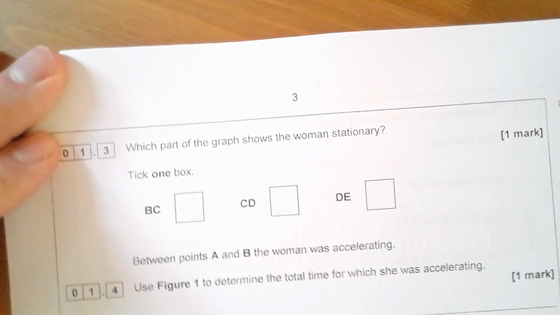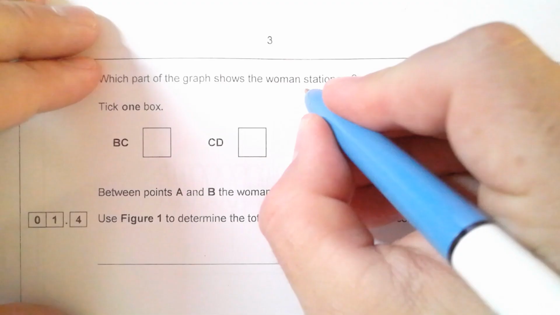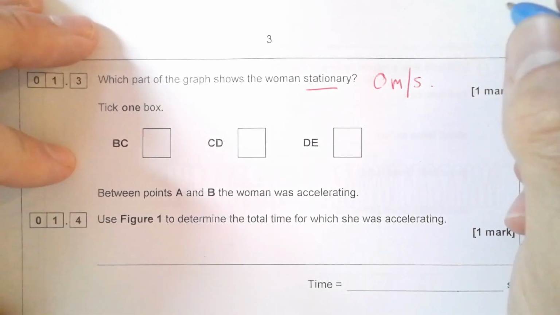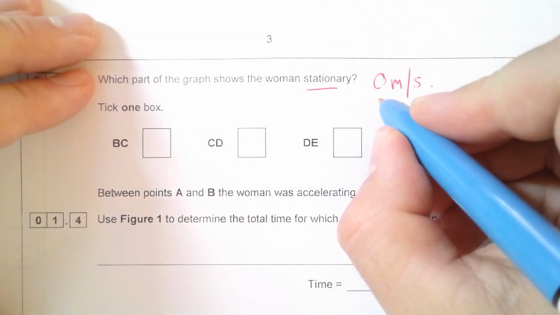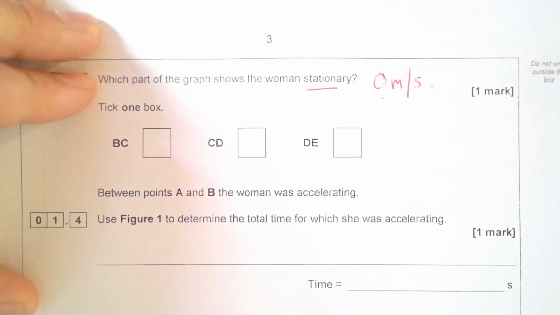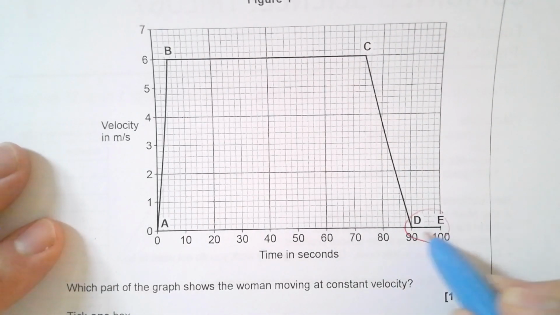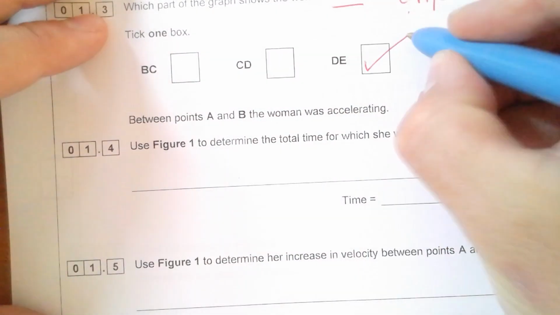Which part of the graph shows the woman stationary? If you're stationary, your velocity will be 0 meters per second. So we're looking for a section where the velocity is constant at 0 meters per second. And here we go, this section DE down the bottom, 0 meters per second, and that's approximately 10 seconds stationary. So D to E.